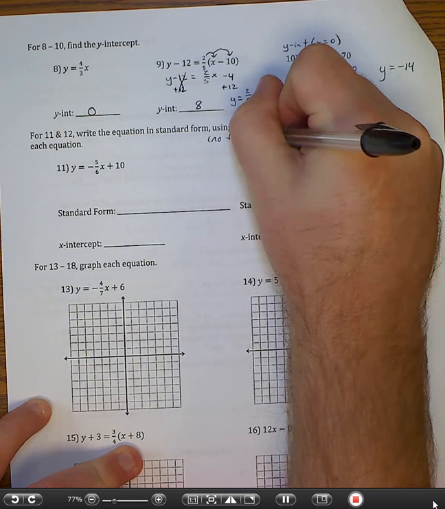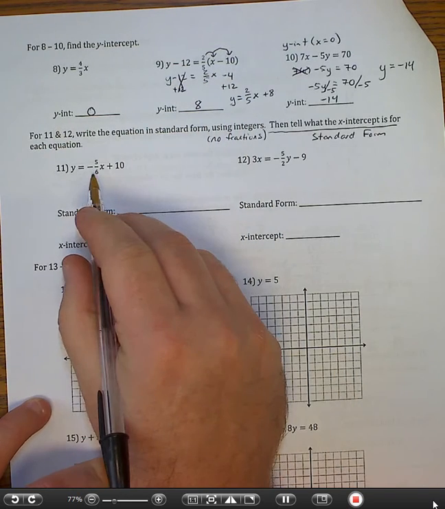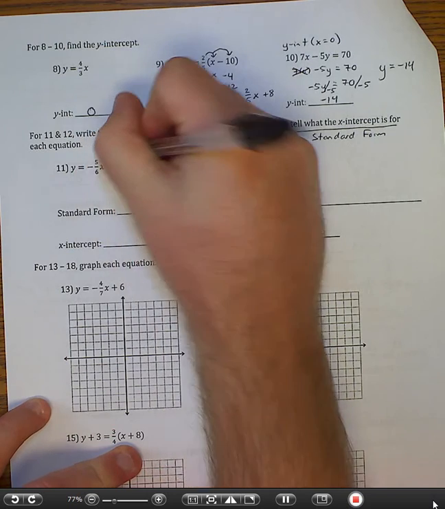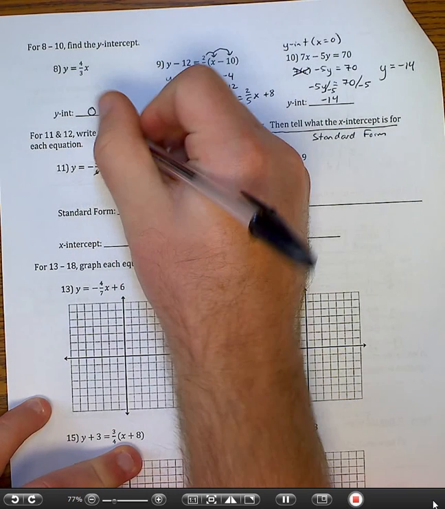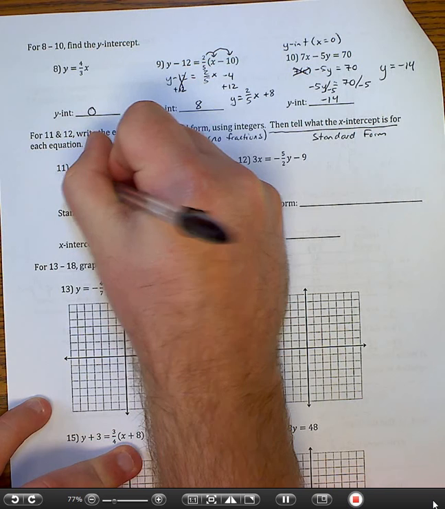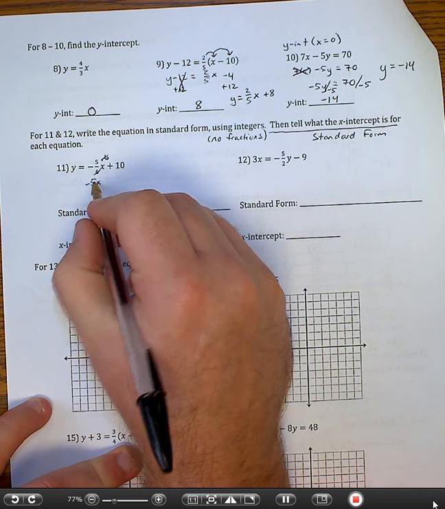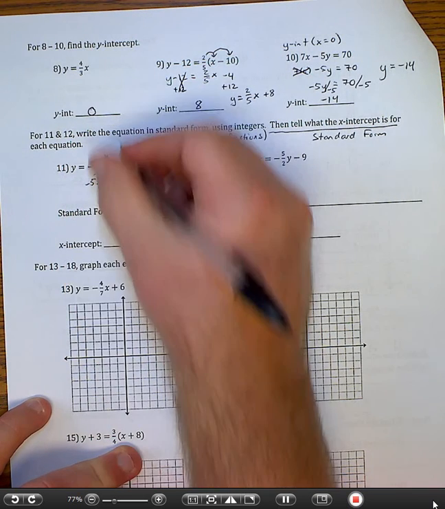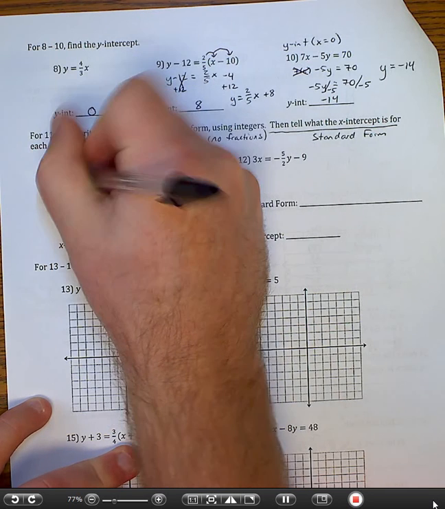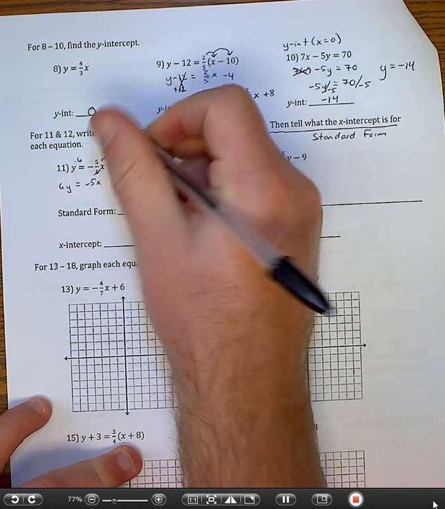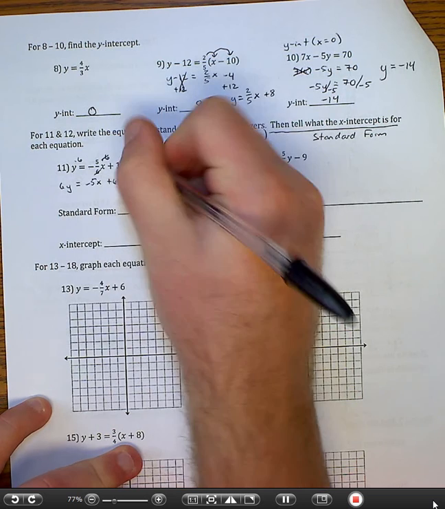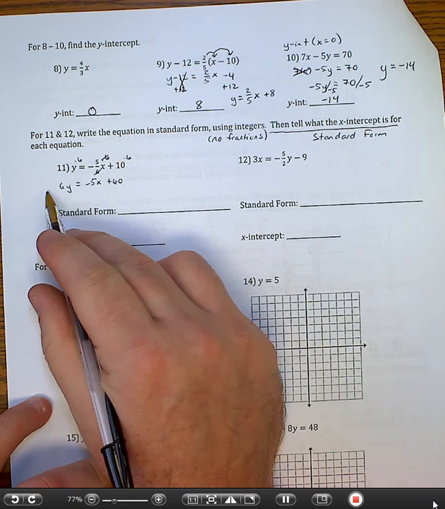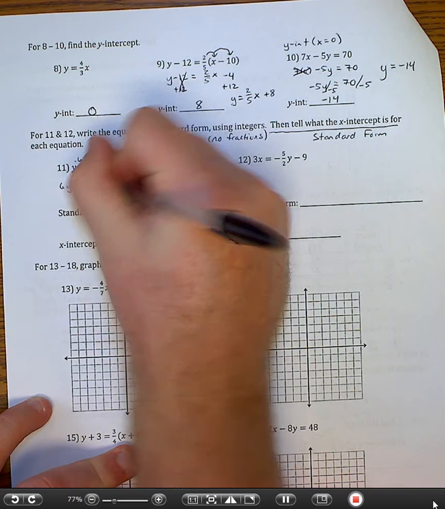So let's clear the fraction right away. I'm going to multiply by 6. That's going to get rid of that 6 there. That's going to give me negative 5x. But I can't just multiply one thing by 6. I got to multiply everything by 6. So it's going to be 6y equals negative 5x plus 60. But now x and y have to be on the same side, so I need to add 5x to both sides.